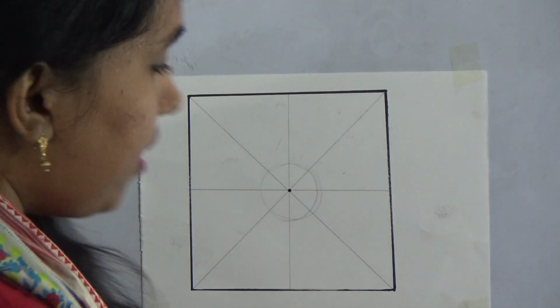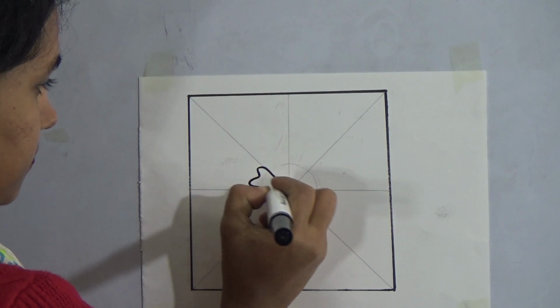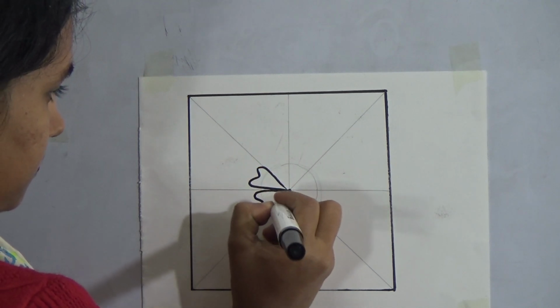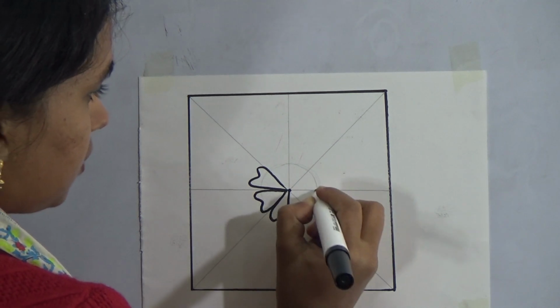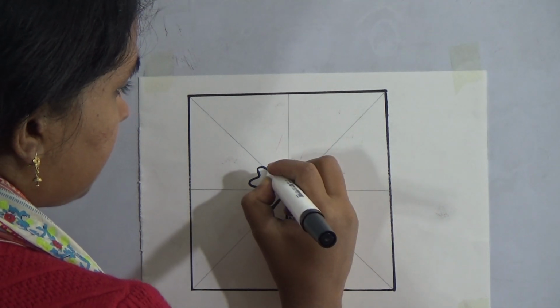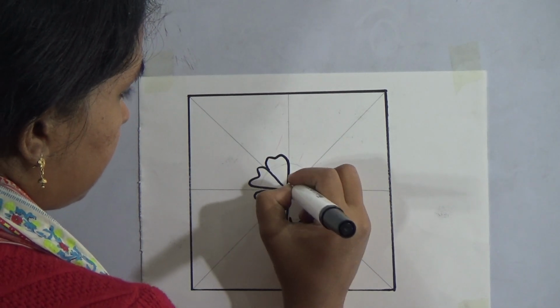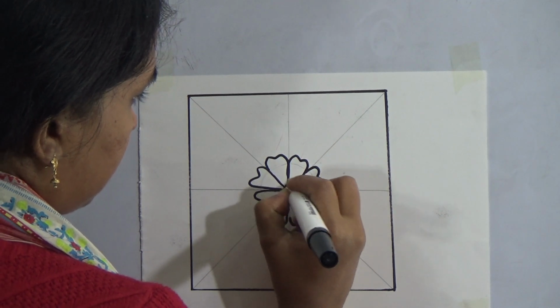And draw a flower like this. You must draw the flower inside of the circle. Okay.